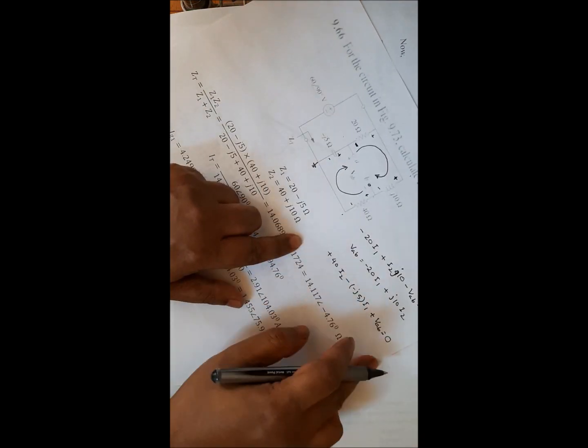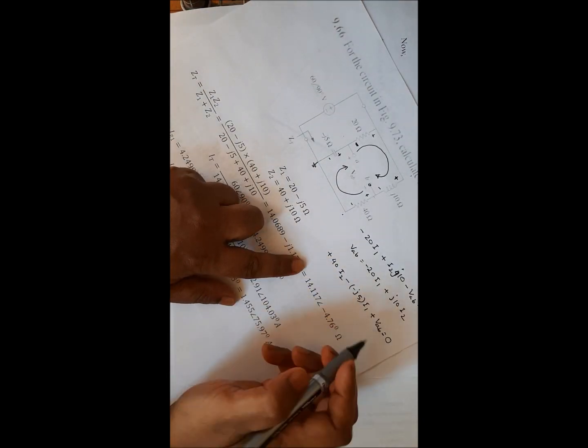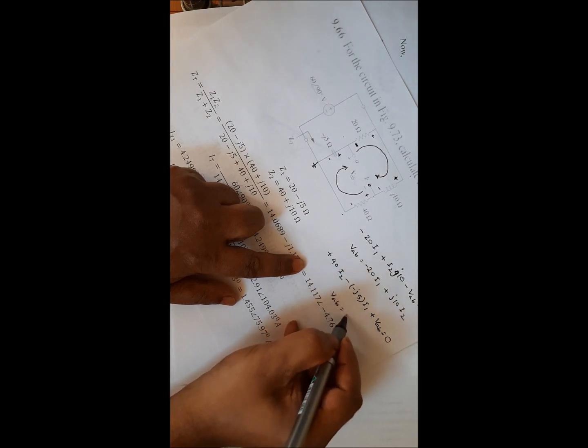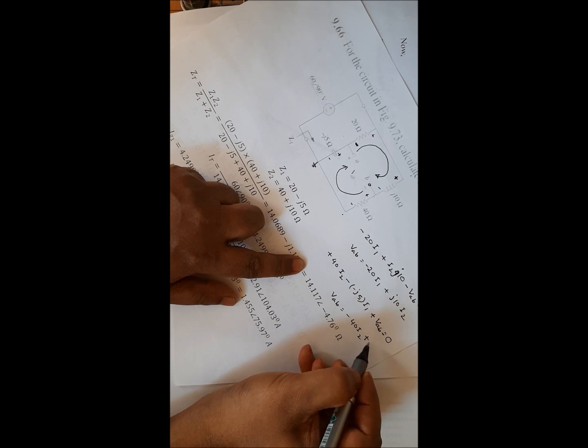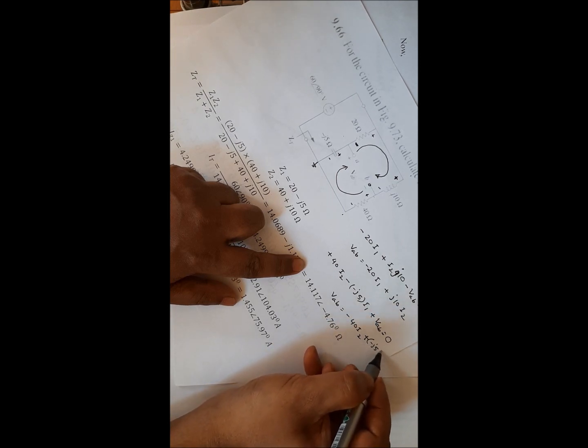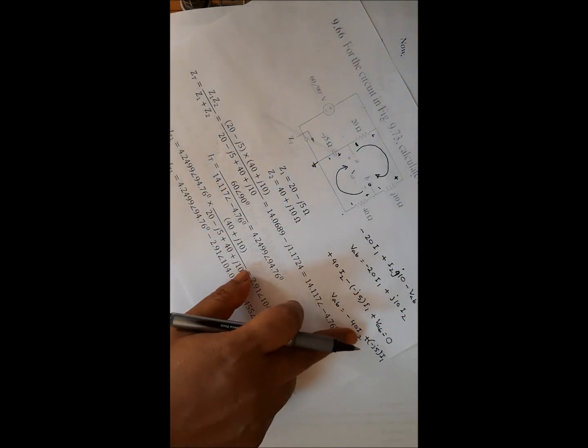So you can find the expression: VAB will be negative 40 I2 plus negative 5 I1. So plug in the values for I2 and I1, and you will get VAB.